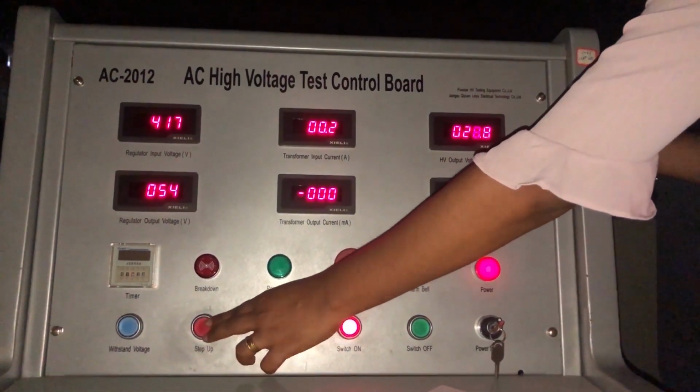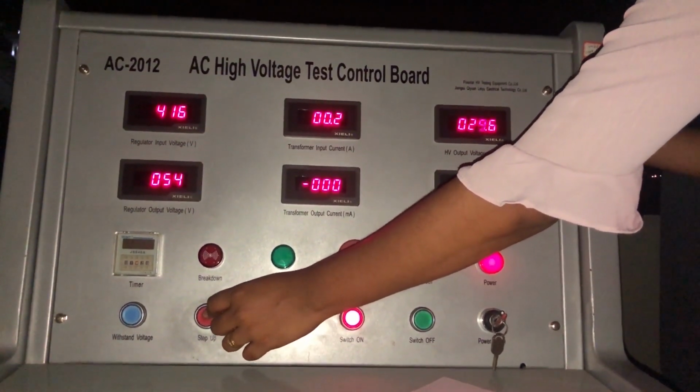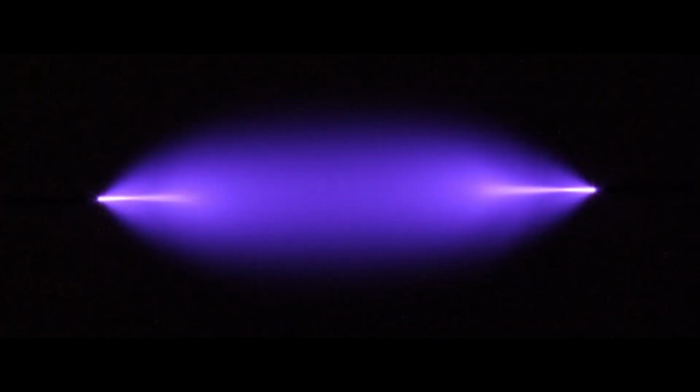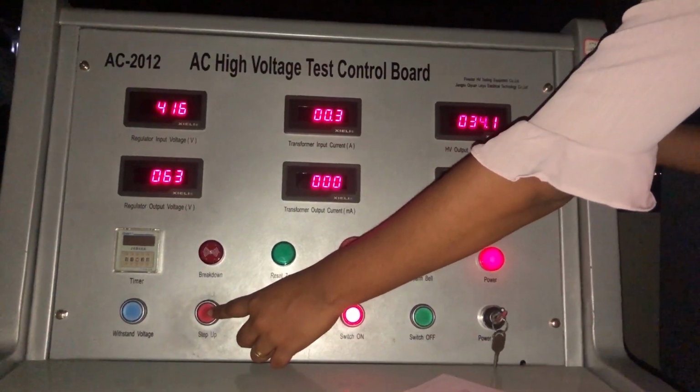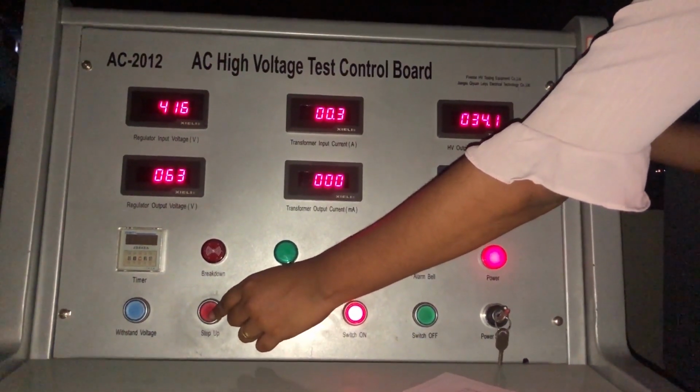Next, you can see the formation of visible corona throughout the conductor wire. This voltage is equal to 34.1 kilovolts. We need a high-resolution camera to capture the corona formation, even though it is visible to our eyes. So here we have shown a picture of a corona formation found on the internet. You can see this bluish color corona formation in a dark environment. Finally, you can observe the final breakdown of the medium at 48.1 kilovolts.